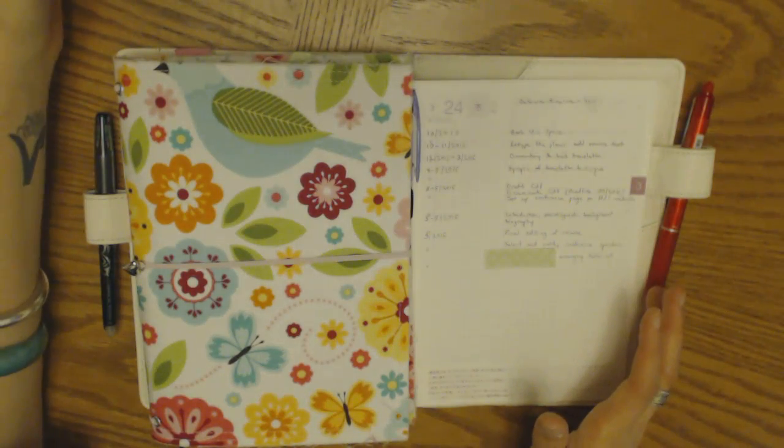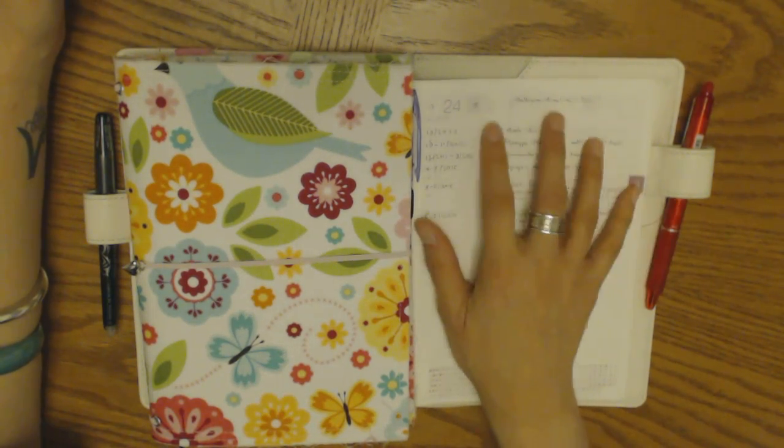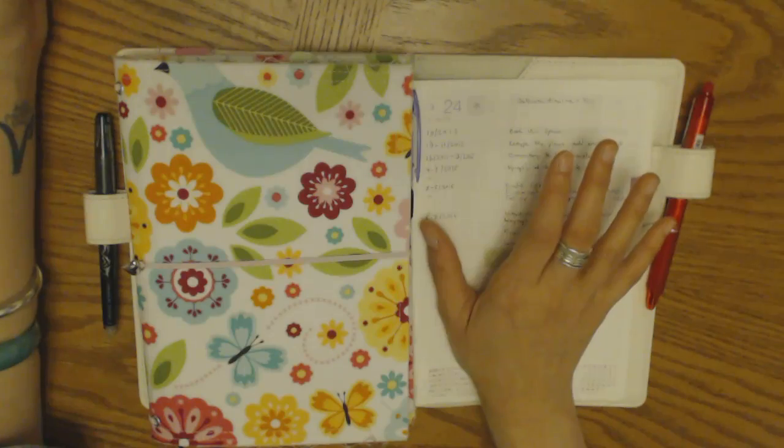And also I thought there's no point writing down year 2 here because this planner will be finished by then, and I'll be in a new planner.